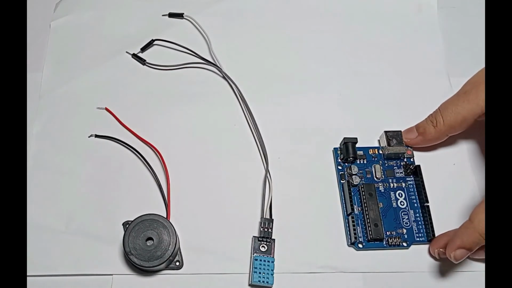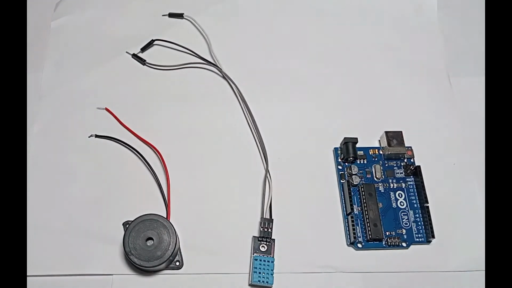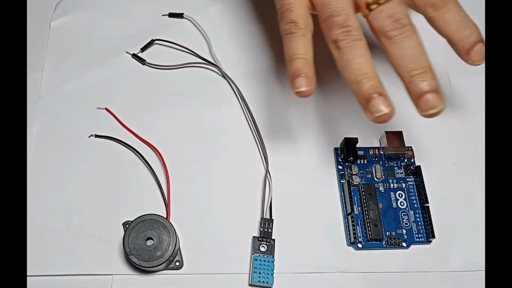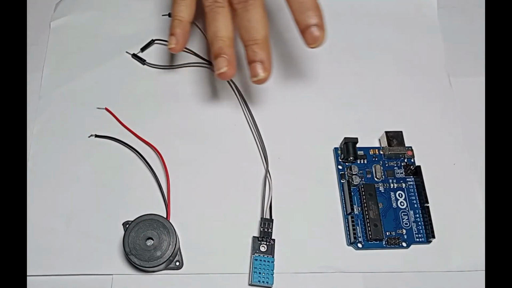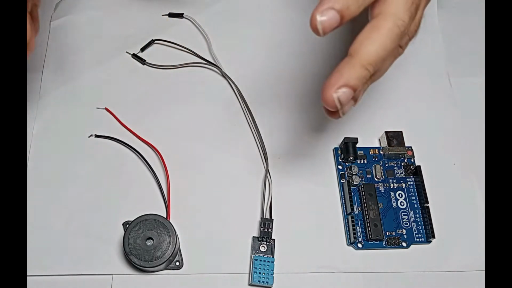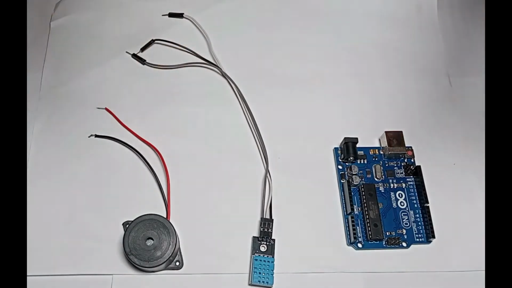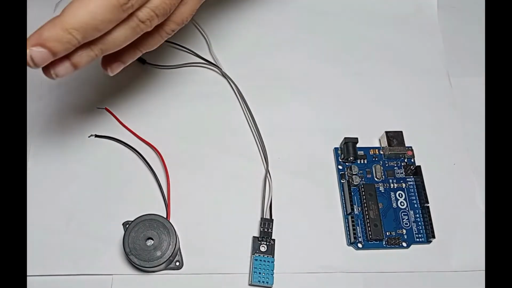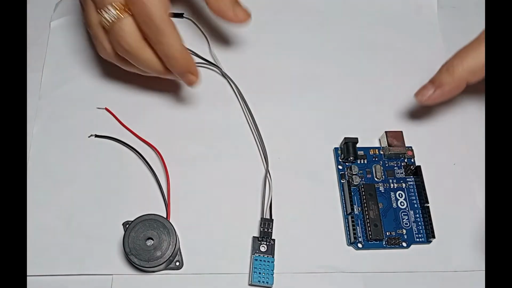So now I will assemble these components for doing the project, temperature and humidity monitoring for a room.